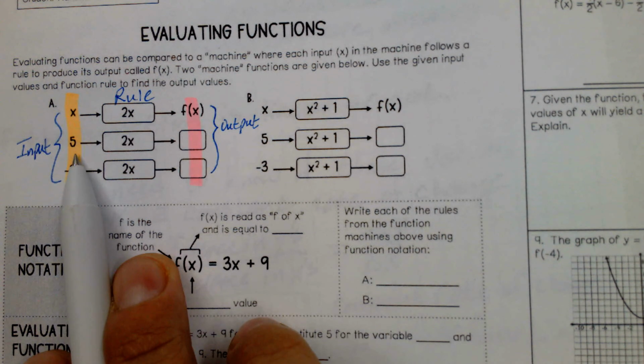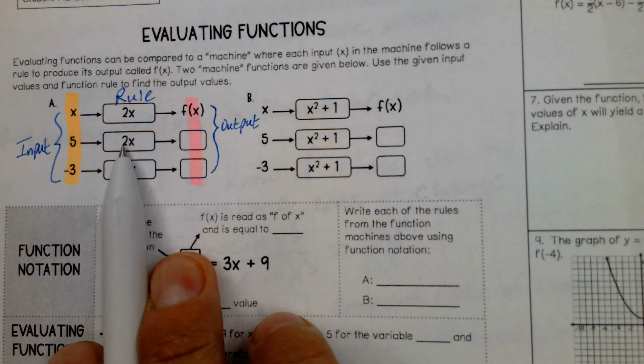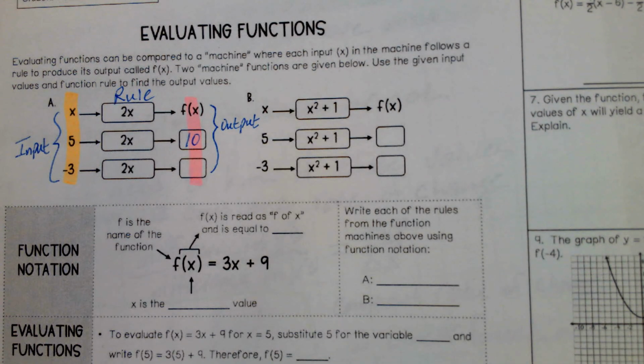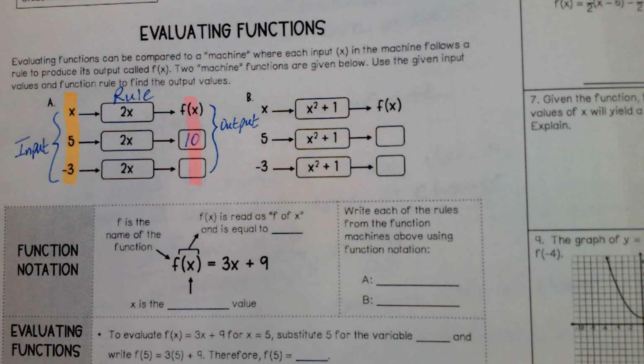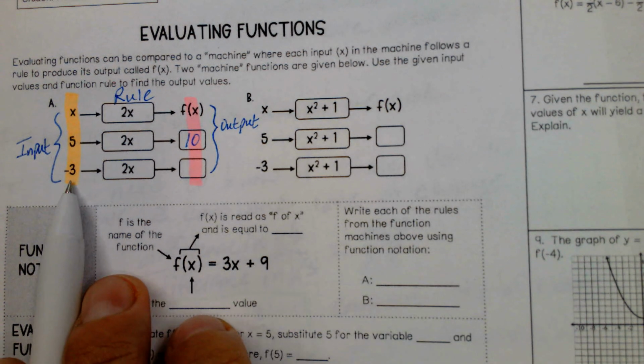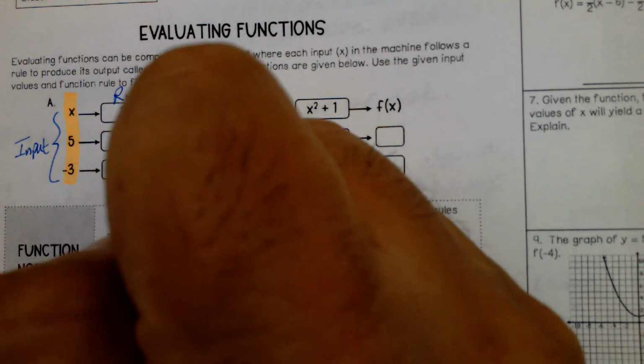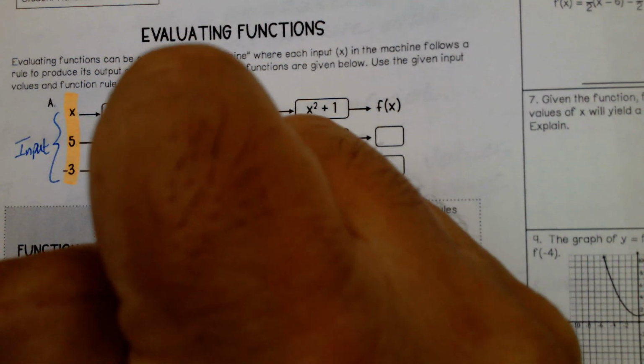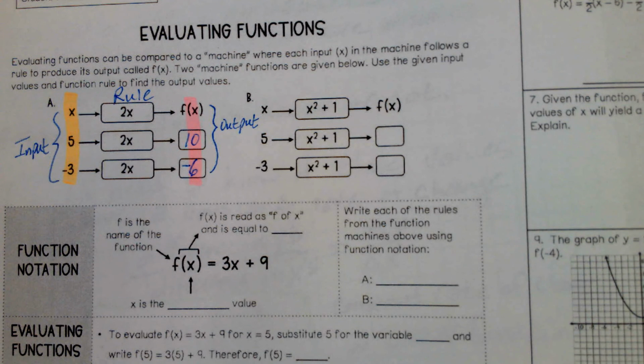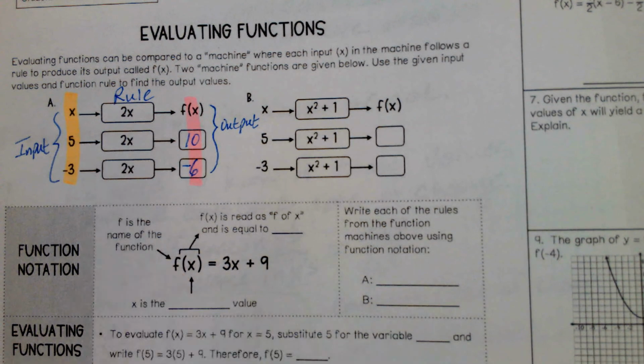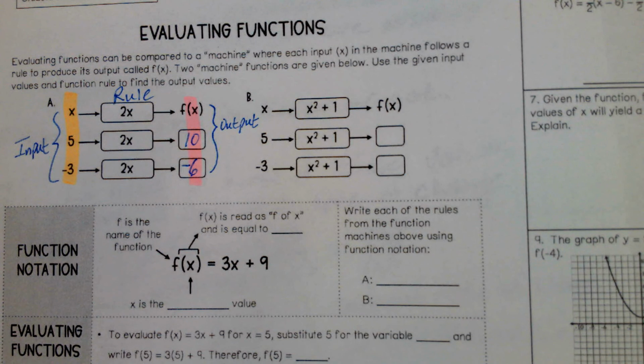But if we put in 5, and it's 2 times x, and x is 5, then this would be 10. It's 2 times whatever x is, and if x is 5, here, if our input is -3, we would get -6. It's just 2 times -3. All right.